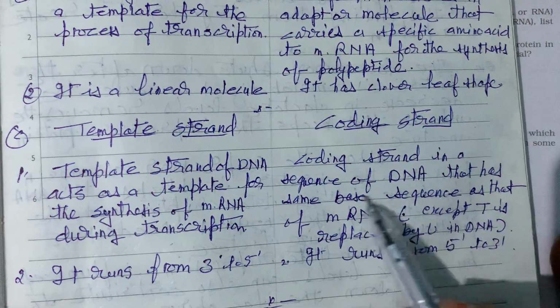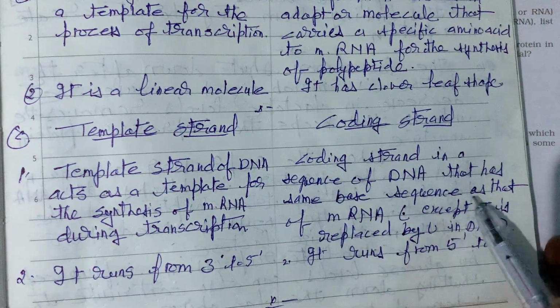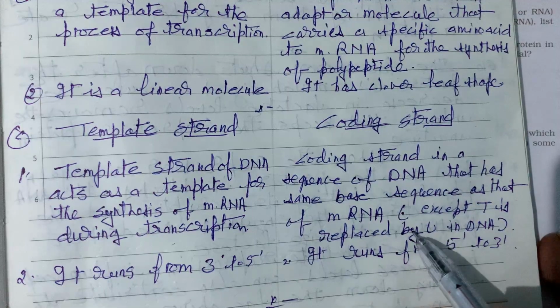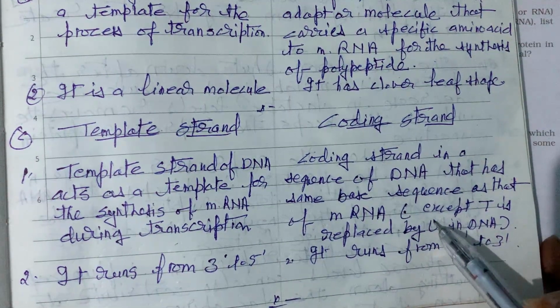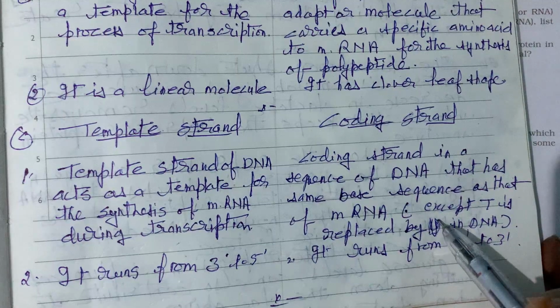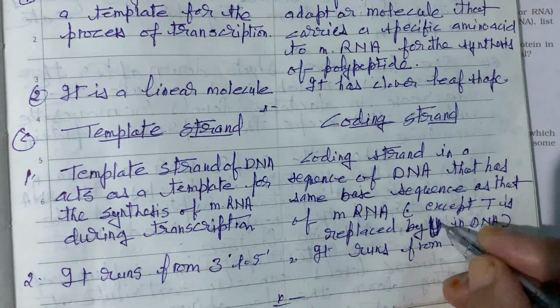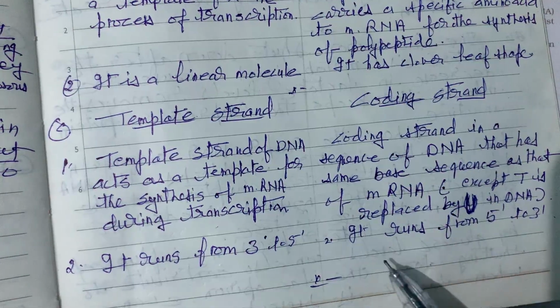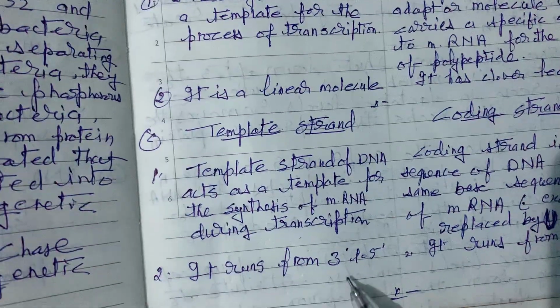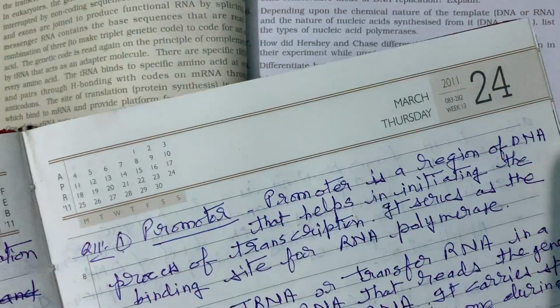The coding strand is a sequence of DNA that has the same base sequence as that of messenger RNA, except thymine is replaced by uracil, U. That will be with U. In DNA, it runs from 5 to 3, it runs from 3 to 5.